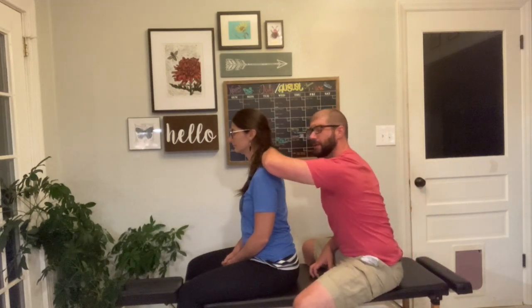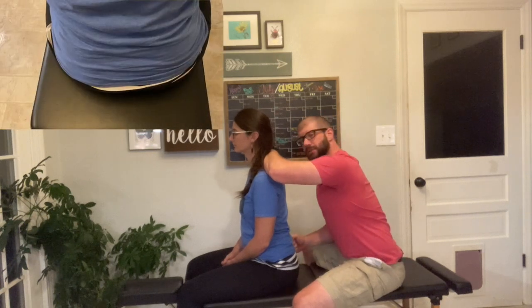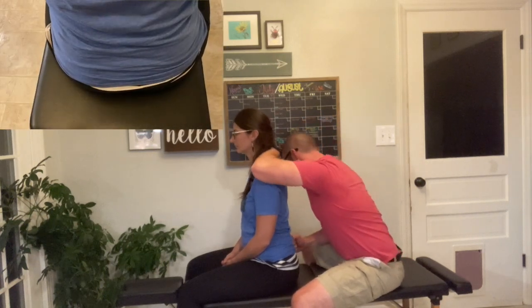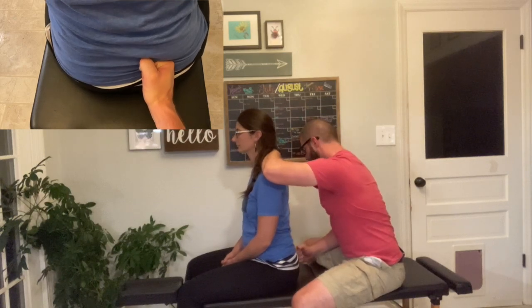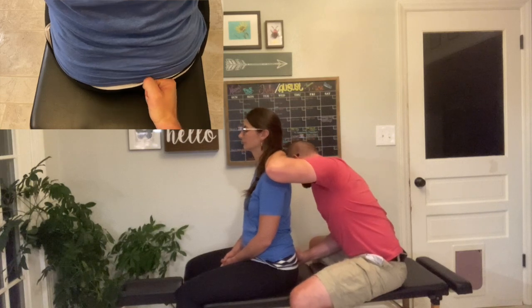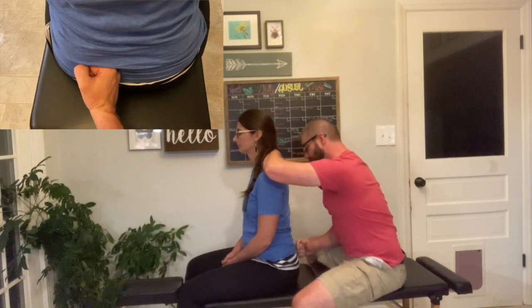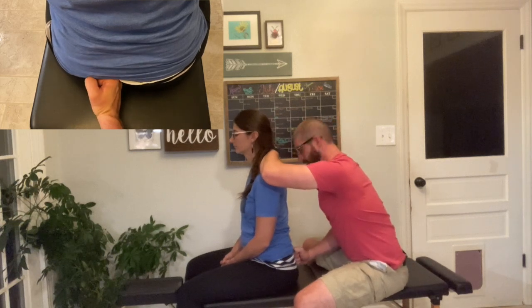Again, establishing that contact across my patient's shoulder, a loose, soft fist, or you can use the palm of your hand if you'd like. And I'm going to start at the PSIS and just challenge P to A, drop down to the PIIS, challenge P to A, and then move over to the left side and do the exact same palpation.